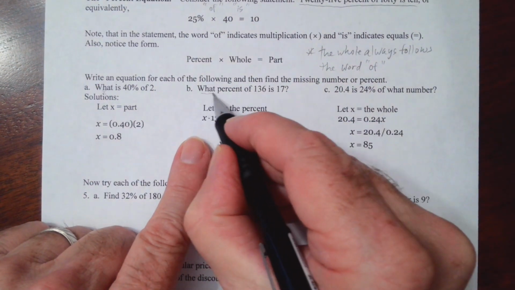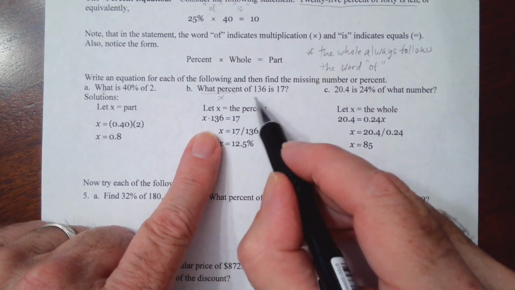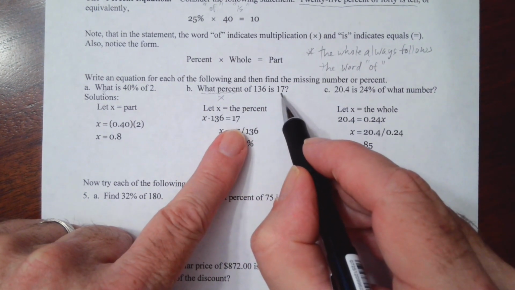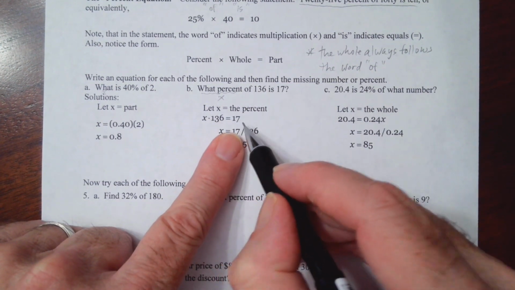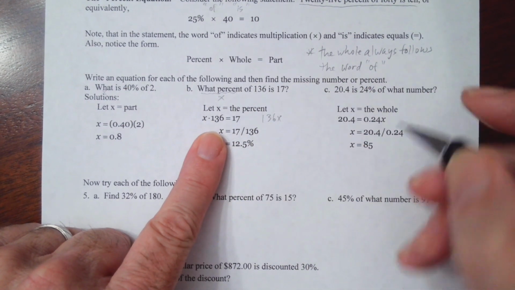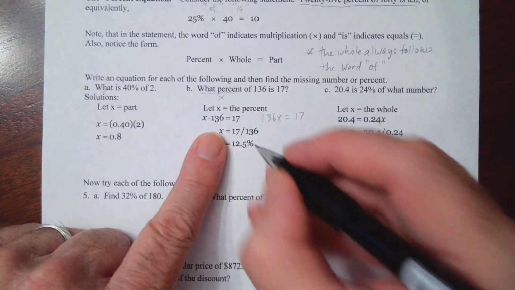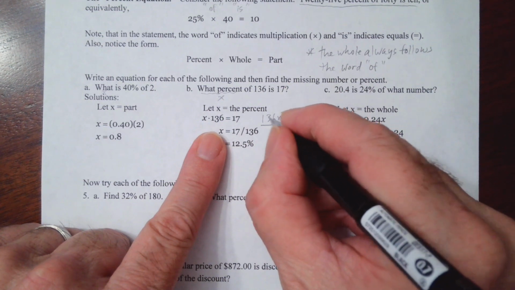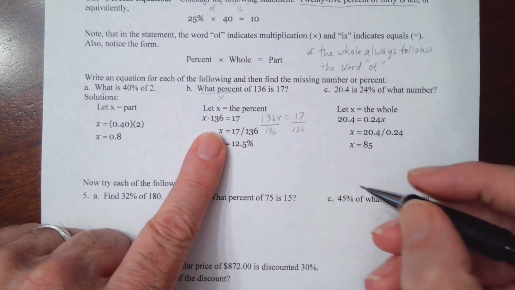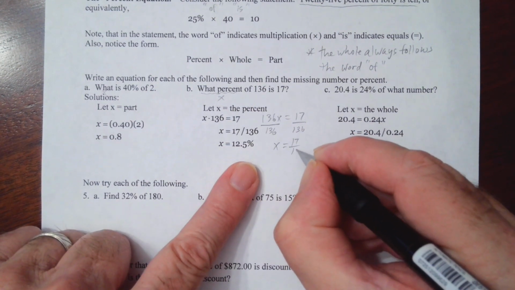Now here, what percent, that's what I don't know, we're going to call that x. Of means times. 136, that's the whole, is or equals 17. So notice we were given the whole and the part here, and we're finding the percent. Now we usually write equations like this, as follows: 136x equals 17. We normally put the number first. To get x by itself, we do the opposite of multiplying by 136. We divide by 136. So these cancel, you're left with 1x, or x is 17 over 136.